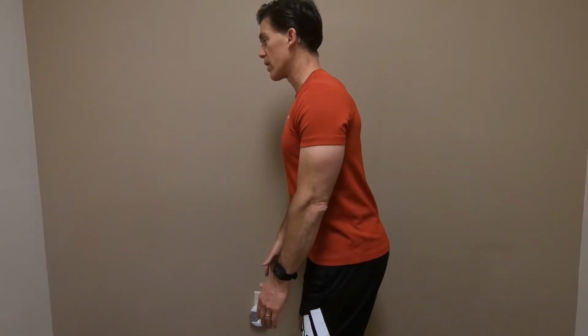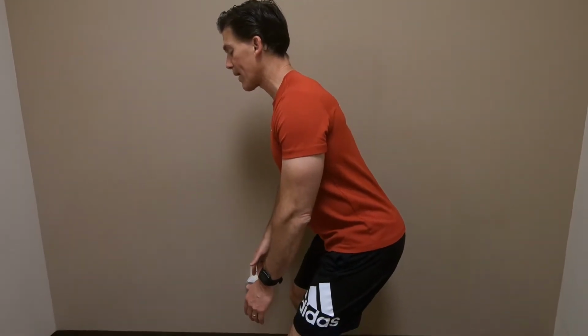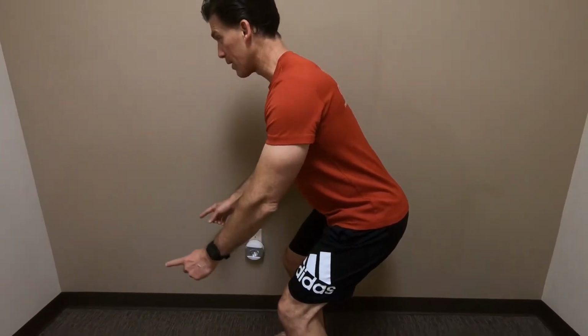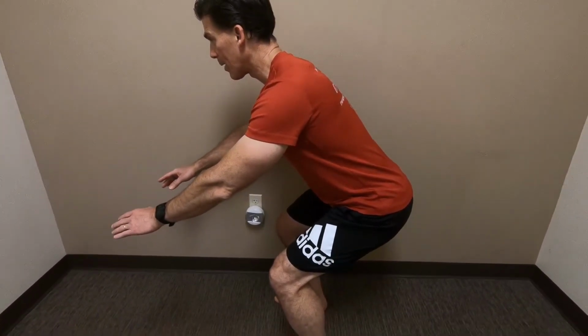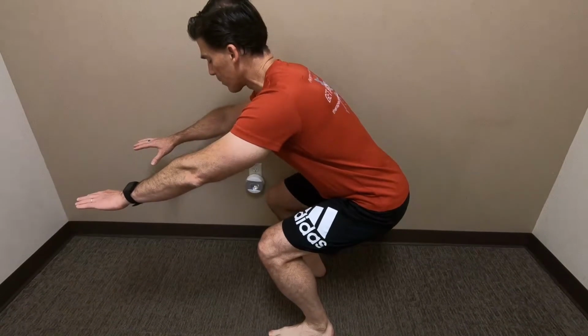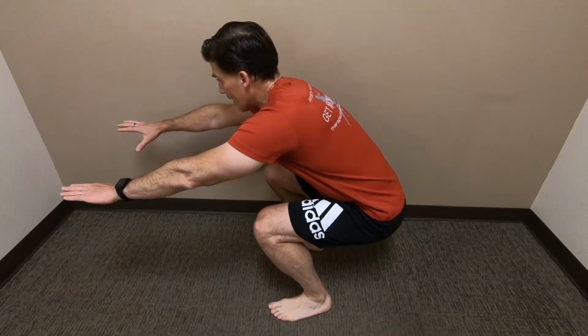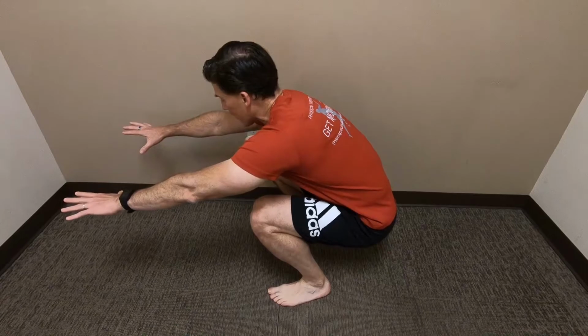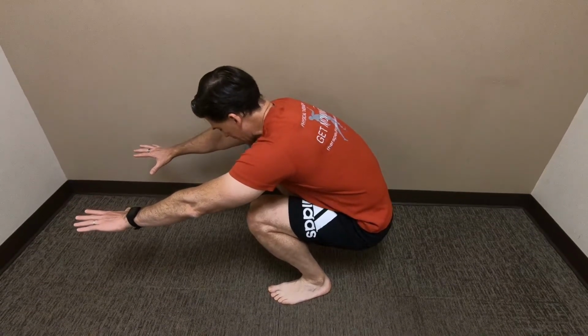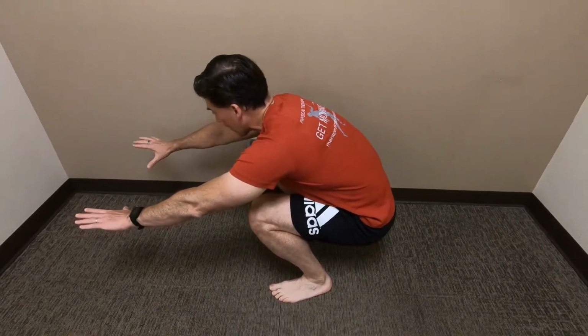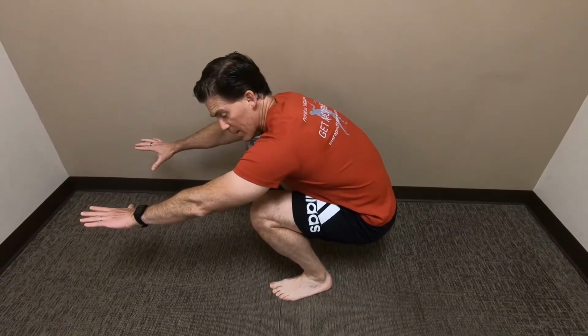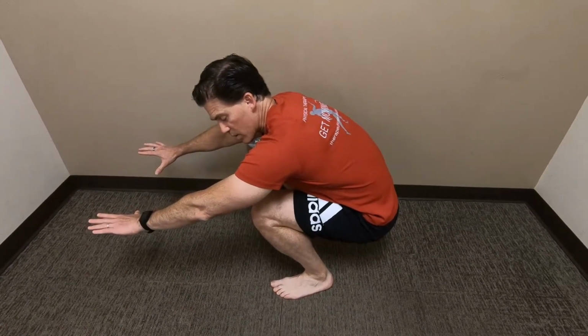So I'm going to go here. So now I'm sitting back. My knees are traveling a little bit forward. And I'm going to bring my arms out for a little bit of balance. And as you can see, I can come all the way down into a full squat. My knees are coming forward, and I have the mobility to be able to come all the way down without rising up into my toes.